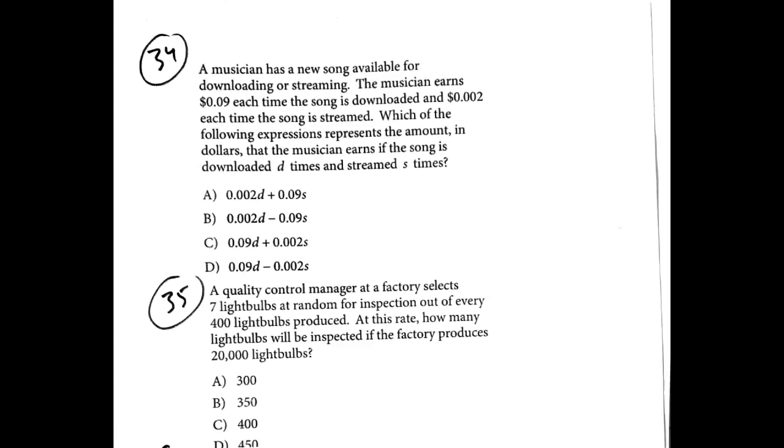34. A musician has a new song available for downloading or streaming. The musician earns 9 cents each time the song is downloaded and 0.002 of a cent every time the song is streamed. Which of the following expressions represents the amount in dollars that the musician earns if the song is downloaded D times and streamed S times? A, D/100 plus S/2,000. B, D/100 minus S/2,000. C, 9D/100 plus S/2,000. D, 9D/100 minus S/2,000.